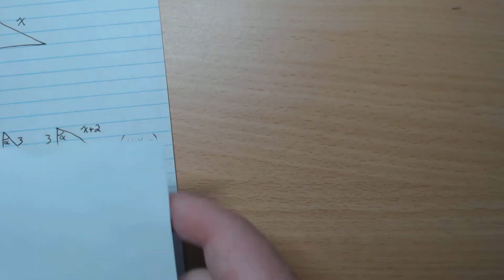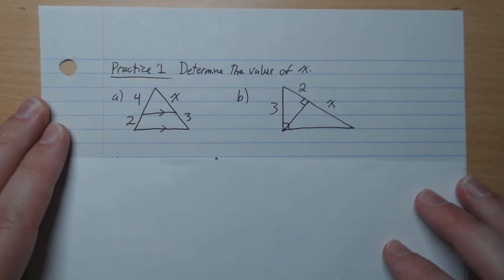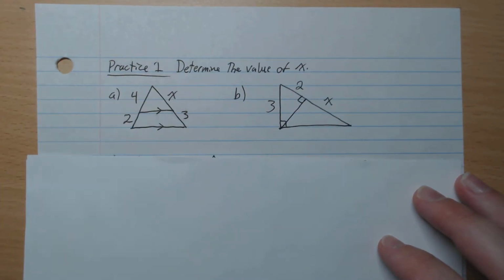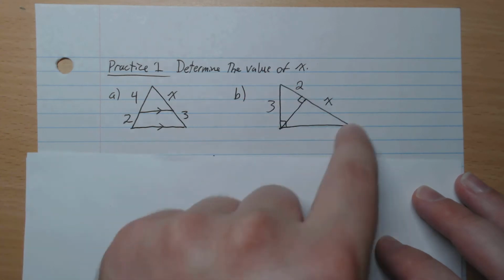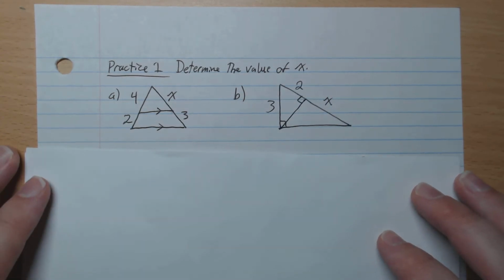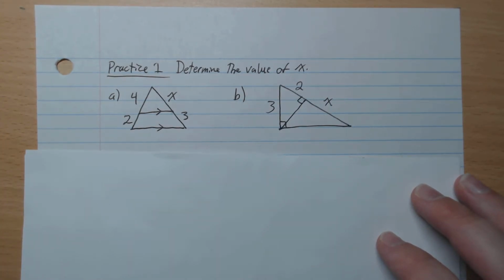Okay, time for you guys to do some practice. Practice number 1. Determine the value of x given these two triangles. And B, find the value of x here given these two triangles. Go ahead and pause the video and do that.